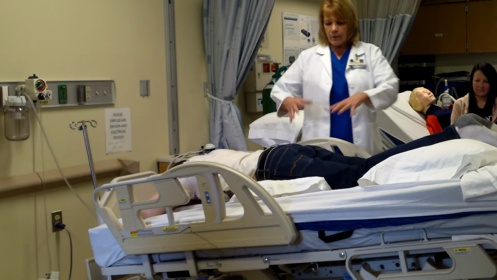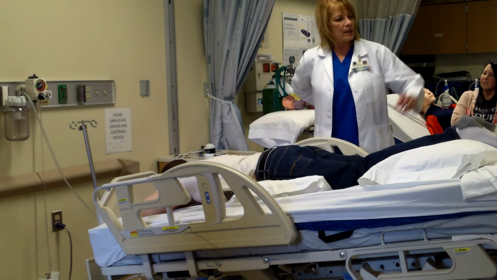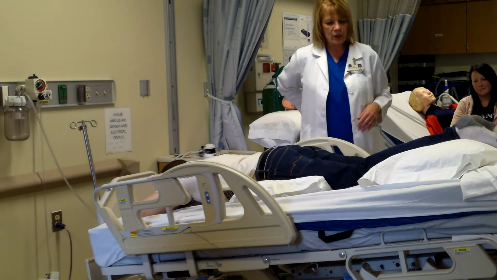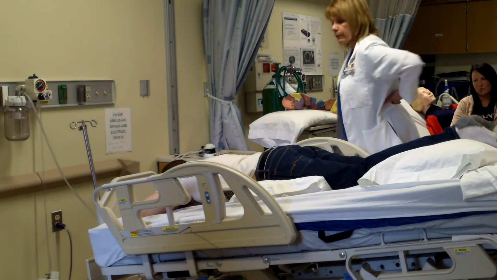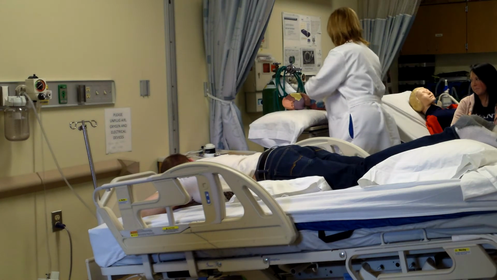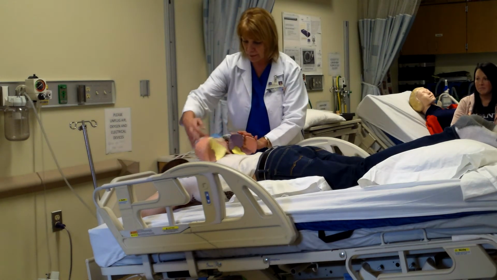Okay, so now pillow under the hips so the back's not swayed. Kind of keeps the back straight. And pillow under the feet so the knees are bent. So now we're doing back here. So what's back here? Posterior, right? Posterior. Yeah. So now he's like this. I'll show you in just a second.